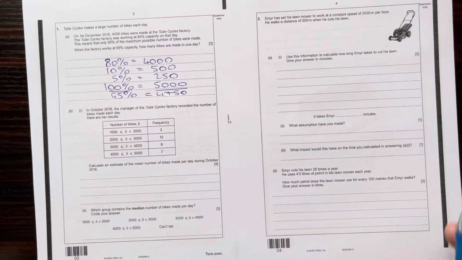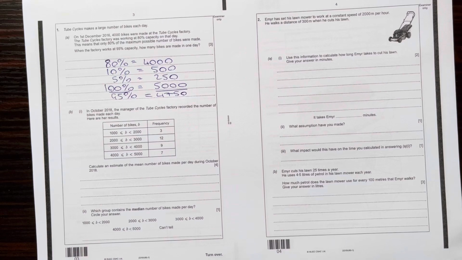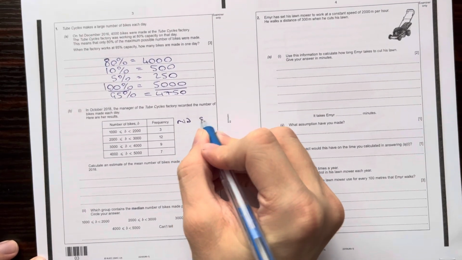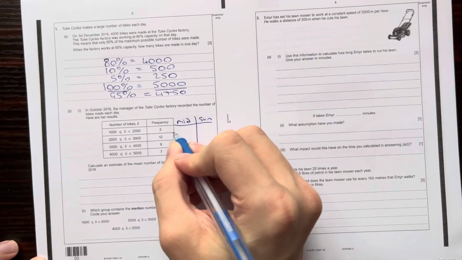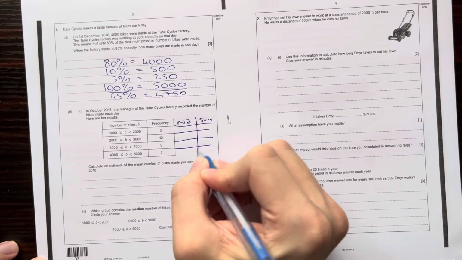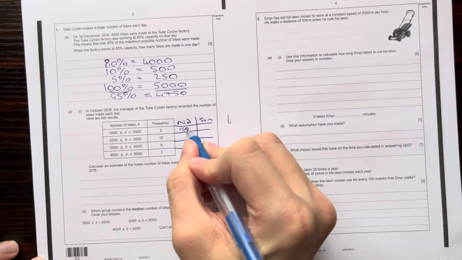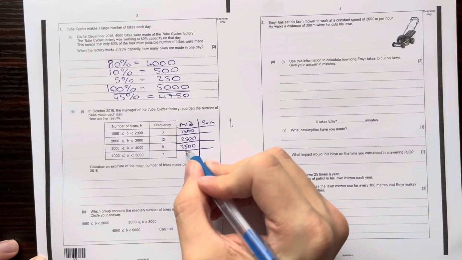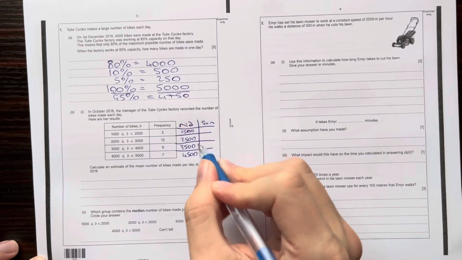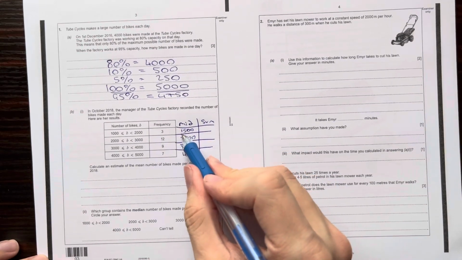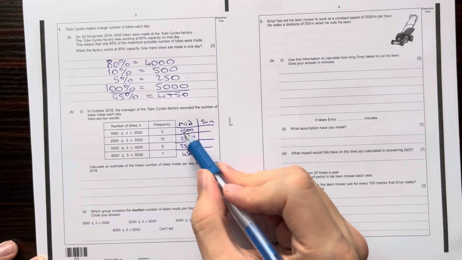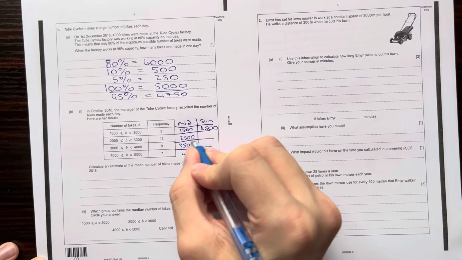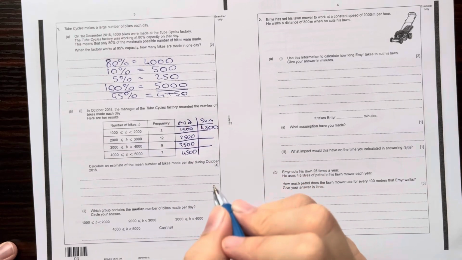Right, this one here is just a standard estimate of the mean from a grouped frequency table. It's very, very standard. So midpoint, sum, really standard stuff. So midpoints here are 1,500, 2,500, 3,500, and 4,500. So now we want to multiply everything through. So I have three numbers that I've assumed to be 1,500, so they sum to 4,500. I've got 12 numbers I've assumed to be 2,500.